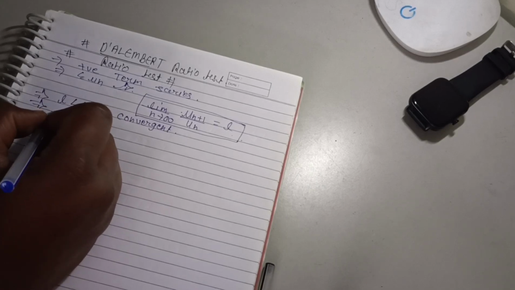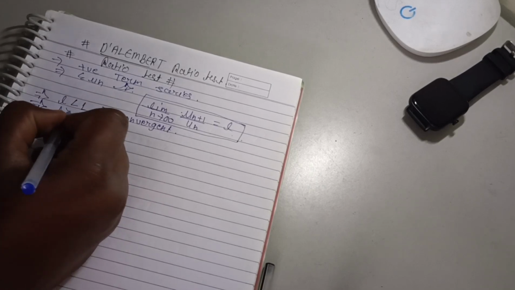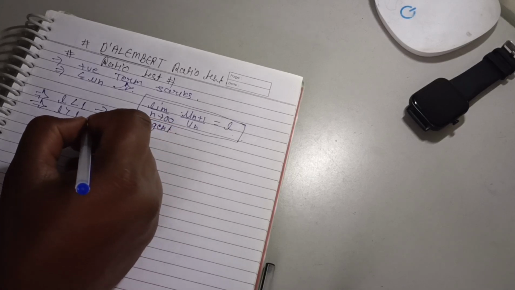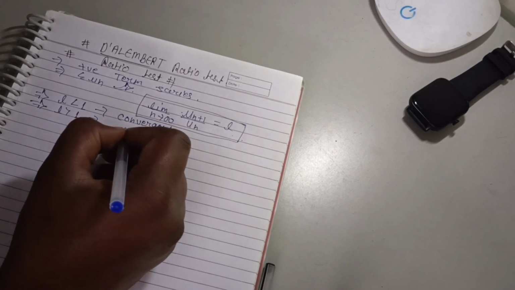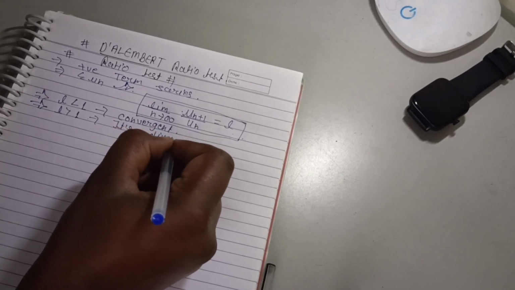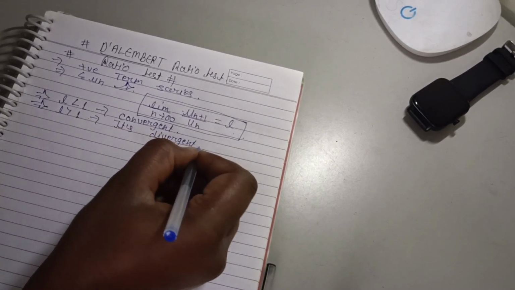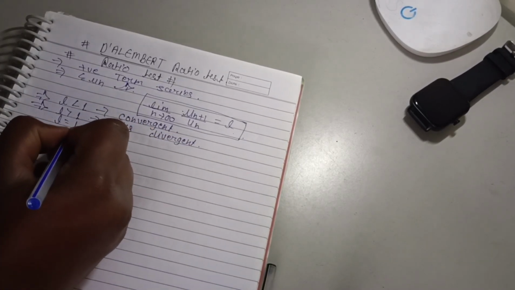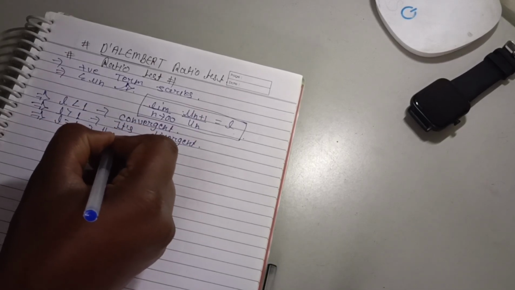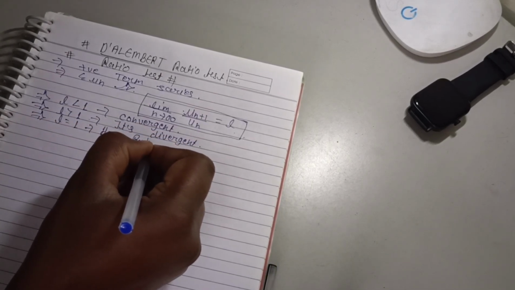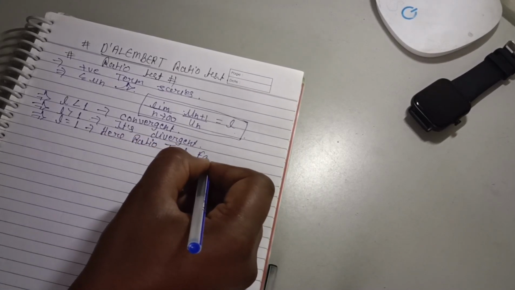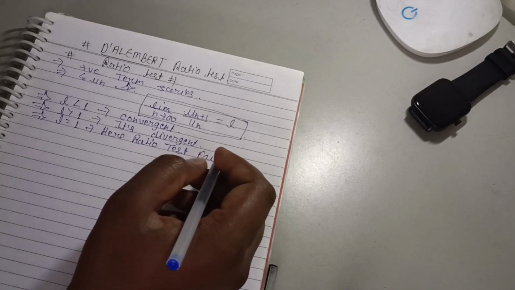If L is greater than 1, then it is divergent. If L is equal to 1, then the ratio test fails.